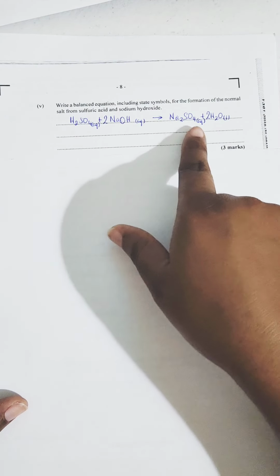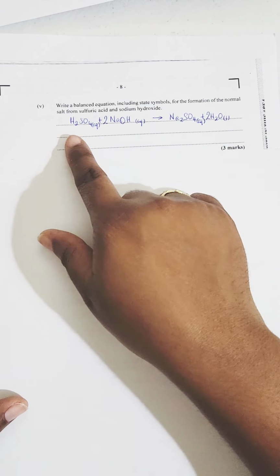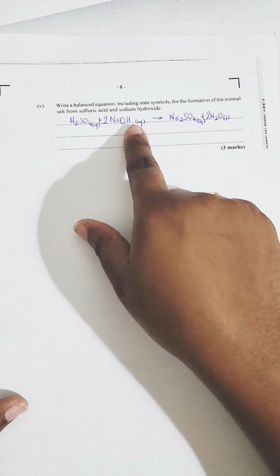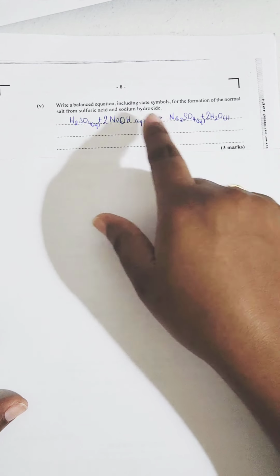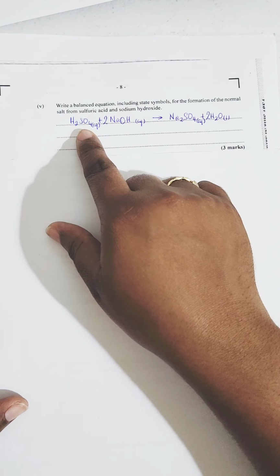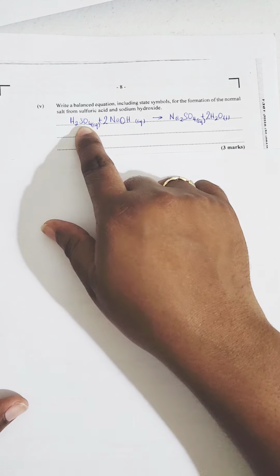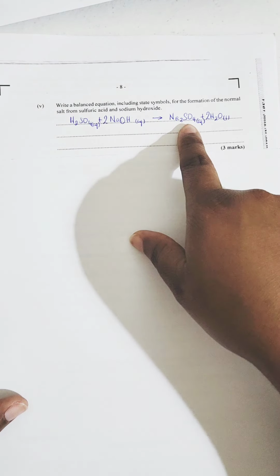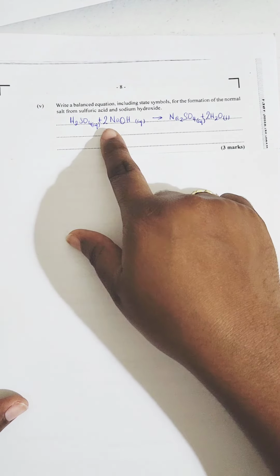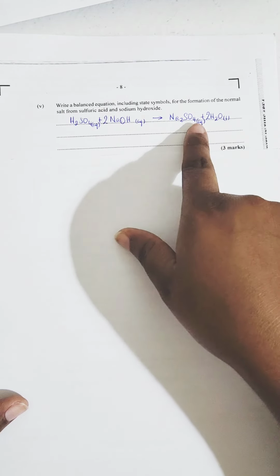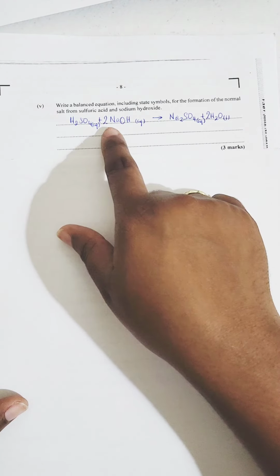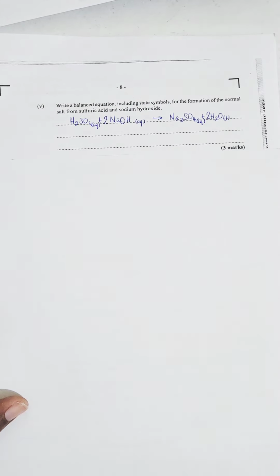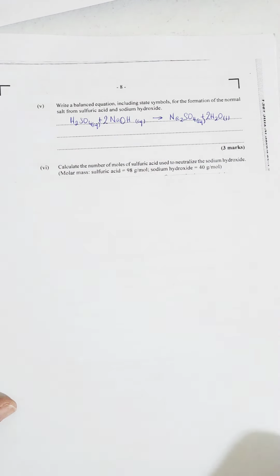So you have to look across, make sure you have 4 hydrogens, 2 and 2, that's 4. 2 sodiums here. For the sulfate, 1 sulfate anion, 1 sulfate anion. And if you count the oxygens, you should have 6. So 2 and 4, that makes 6. On the other side, you have 2 here, that makes 6, right? So you balance that equation, that's 3 marks max. And you put your state symbols, good.